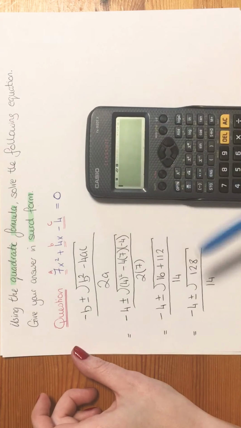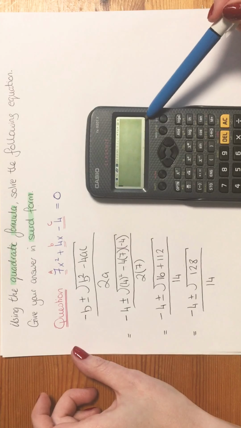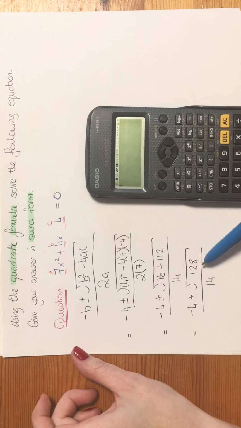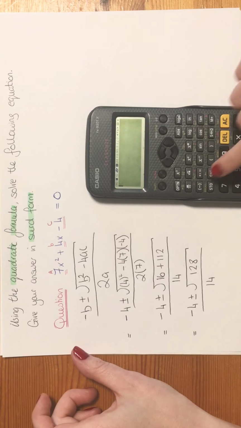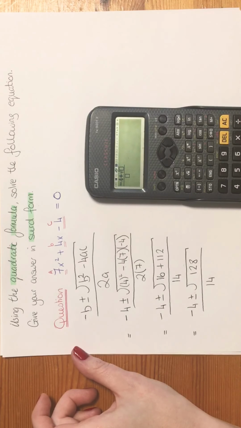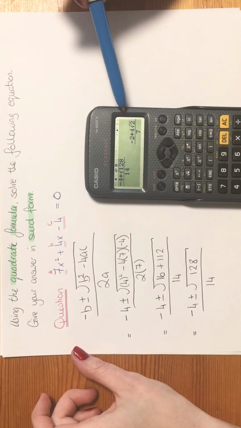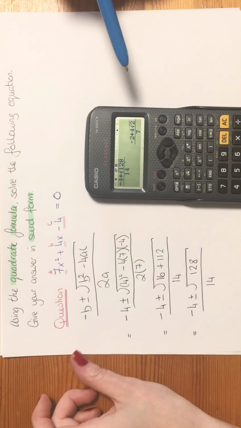So you take your calculator and you're going to type this exactly into your calculator and press equals. If it can simplify, the calculator will show you. If not, it'll just reproduce the same as what you typed in. So it's fractions. We've got minus 4. Now, you can't type in plus or minus, so just type in plus. The square root of 128 all over 14. So just type it in, and then to simplify, just press equals. And you can see here it comes up simplified.